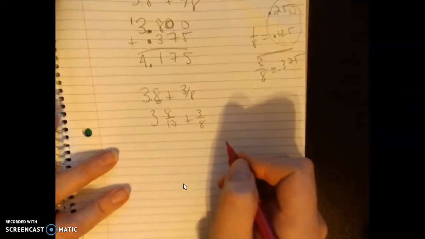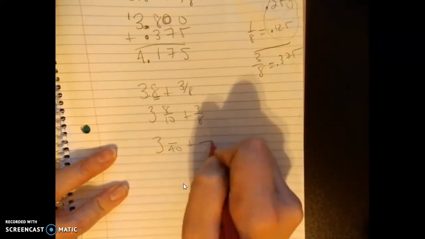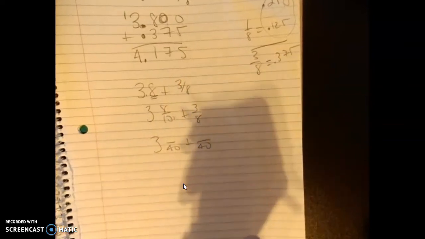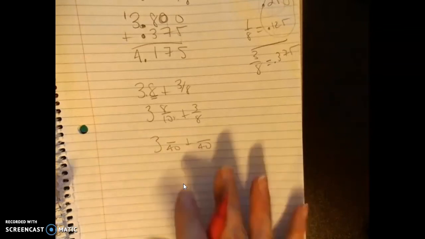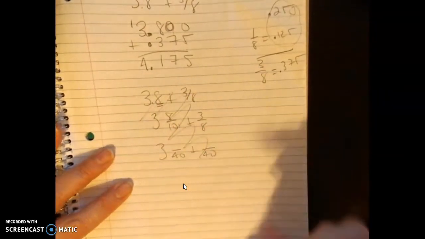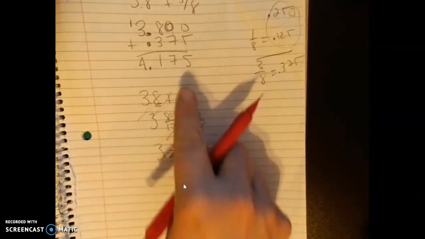Okay, gonna get a common denominator of 40 again. That seemed to work the other time. So times 4, times 4. Oh, do I want fractions on this one, or did I do fractions already? Oh, I guess I did them both. Oh my gosh, I am so sorry. Oh well. I already did this. This looks familiar. All right, so then we get the same answer.